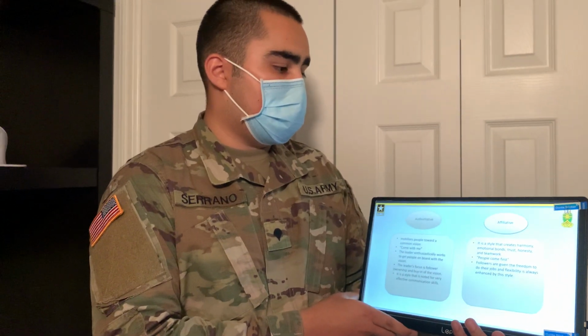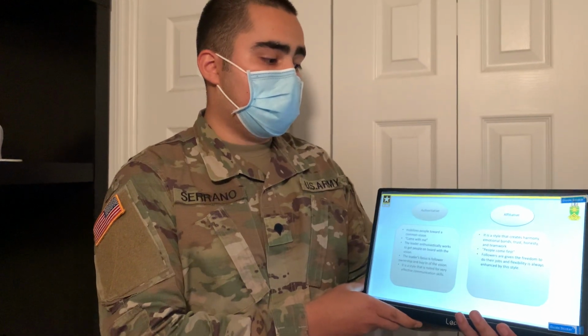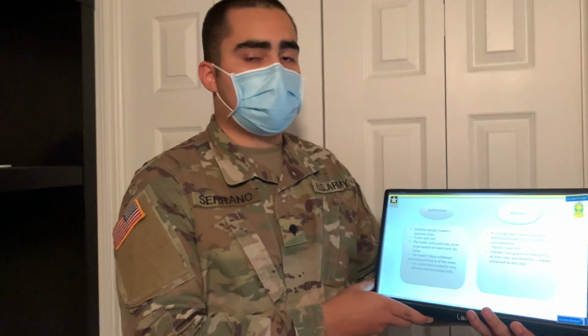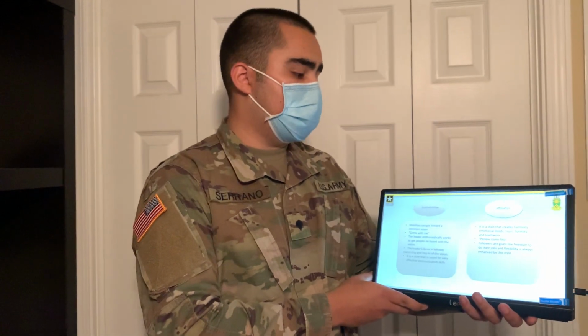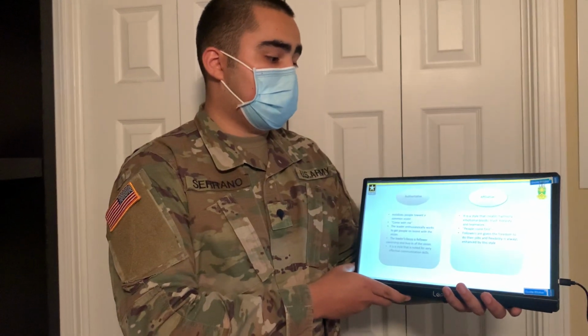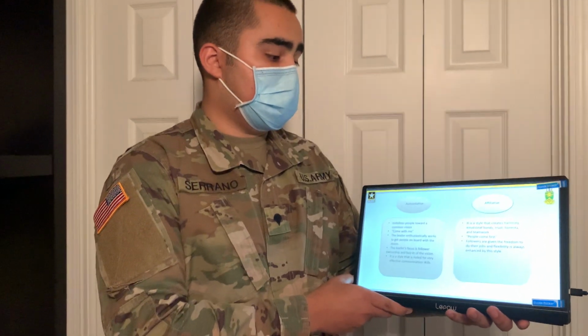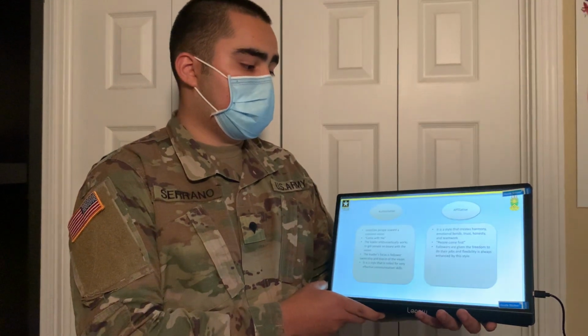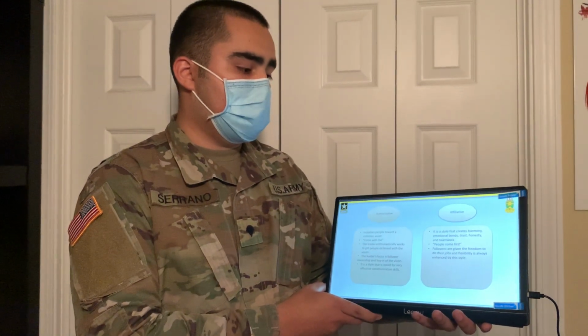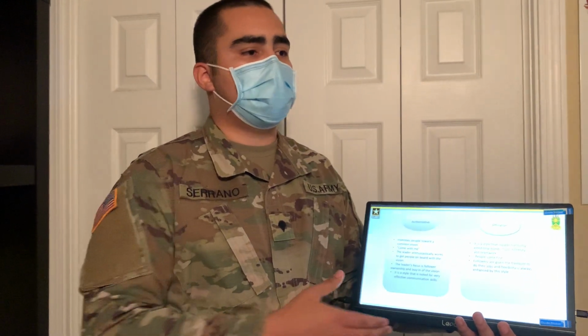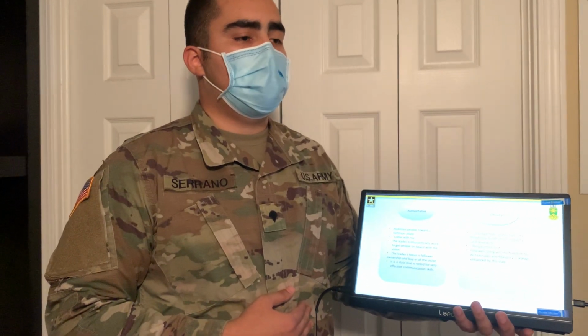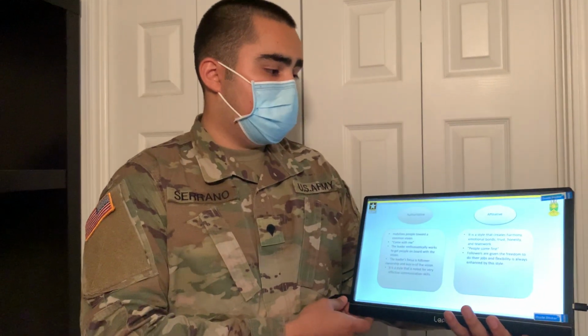The next one will be affiliative. It is a style that creates harmony, emotional bonds, trust and honesty, and teamwork within the organization. A good quote to use is, "People come first." As a leader, your soldiers will always come first. With this leadership style, followers are given the freedom to do their jobs and flexibility. That means the leader will back up, let the followers fail, let them take their own steps on how they want to solve the problem.